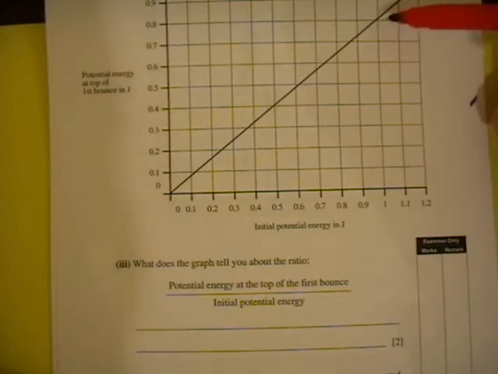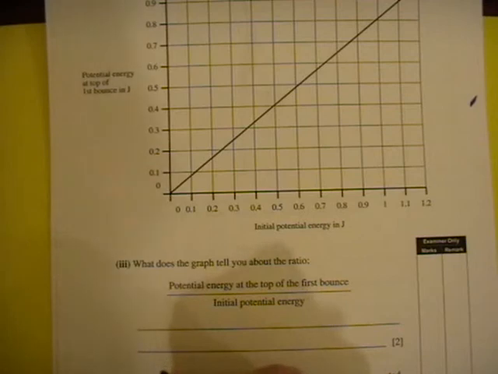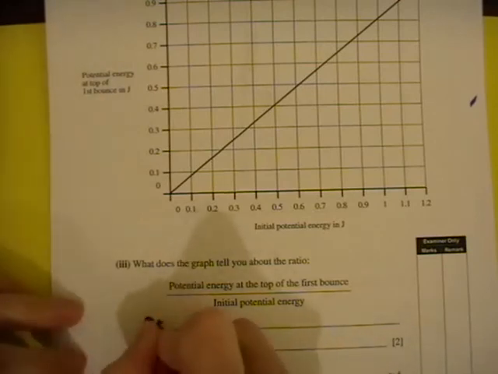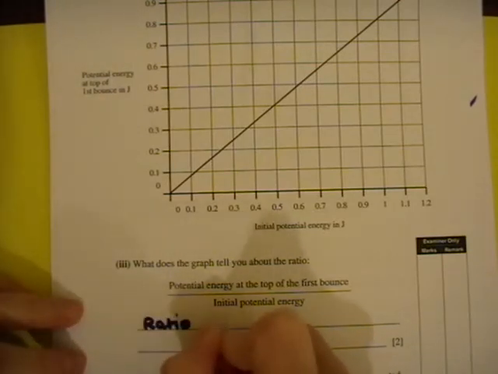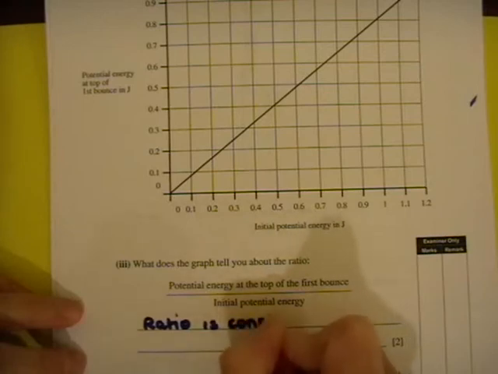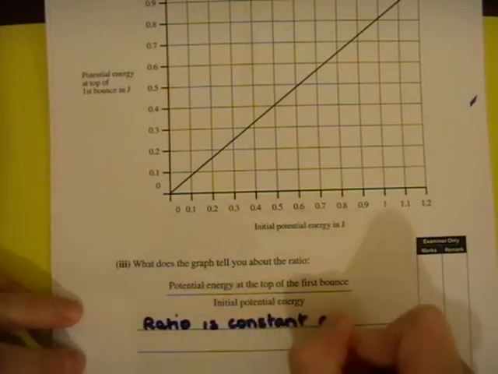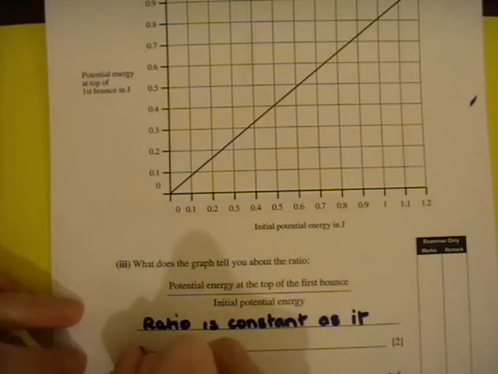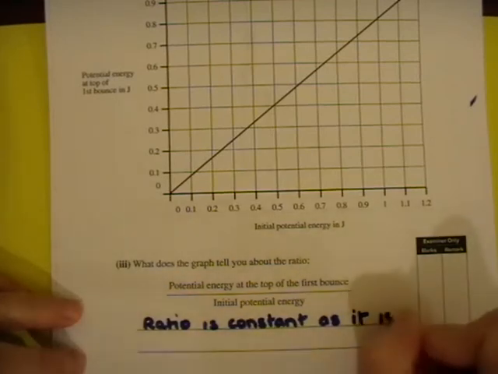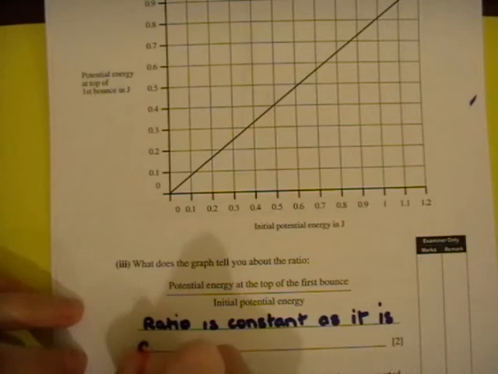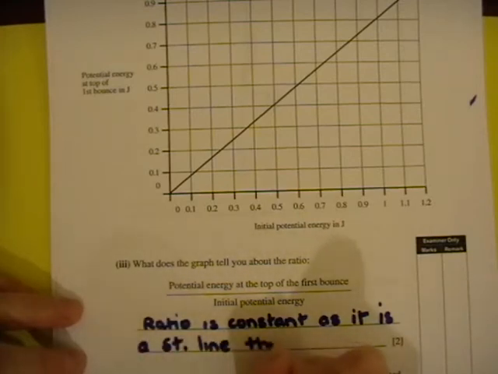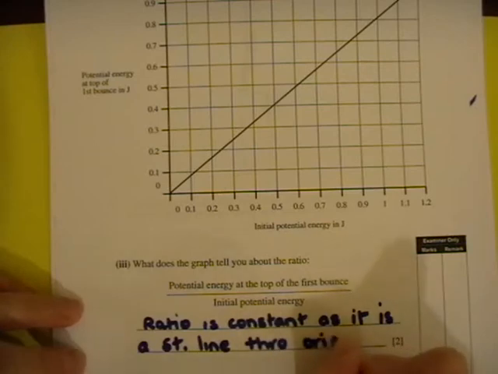So what does it tell you about the ratio? It tells you the ratio is always constant. And I would put in there, as it is a straight line through the origin. You'd obviously write this out properly. I'm just writing it in shorthand.